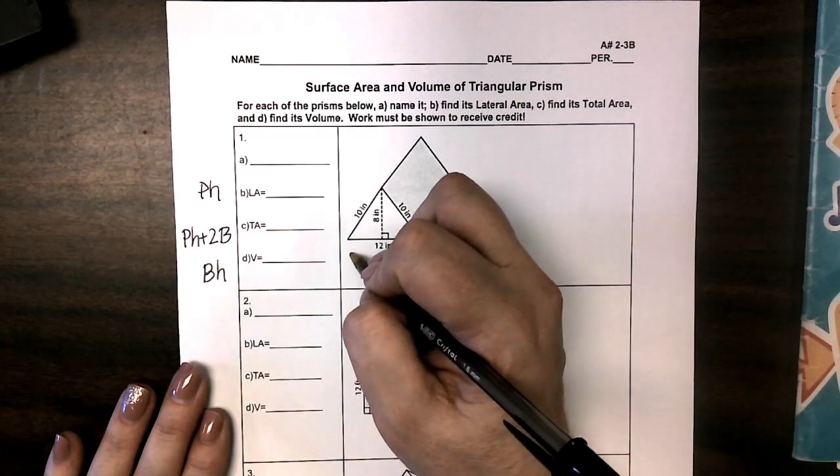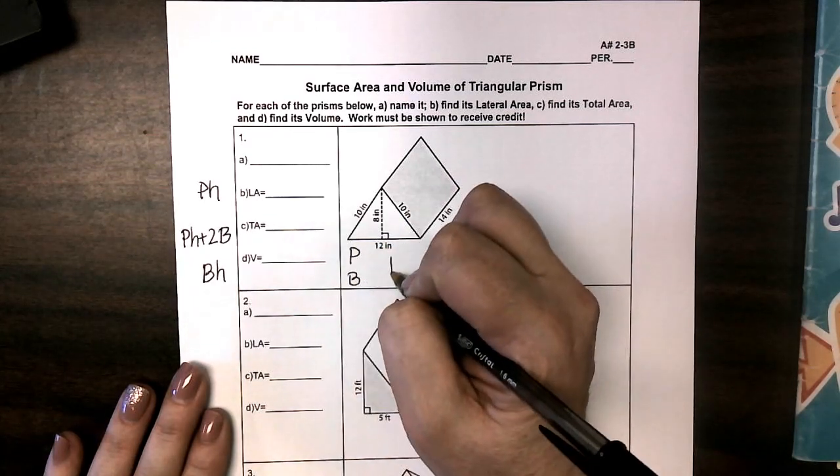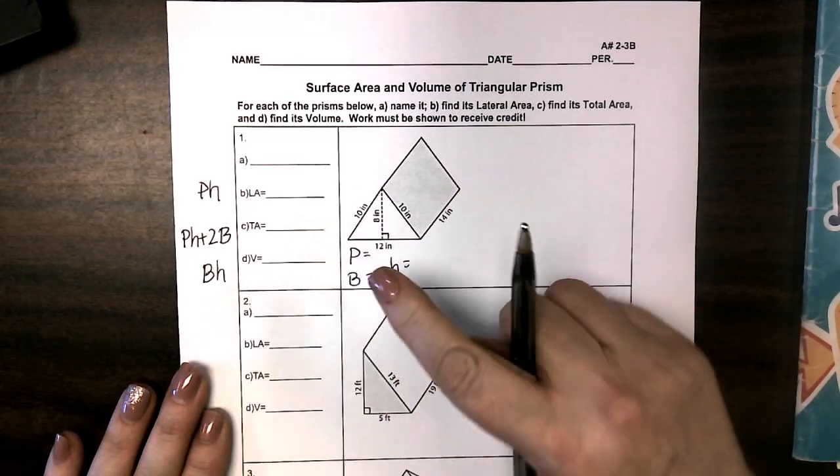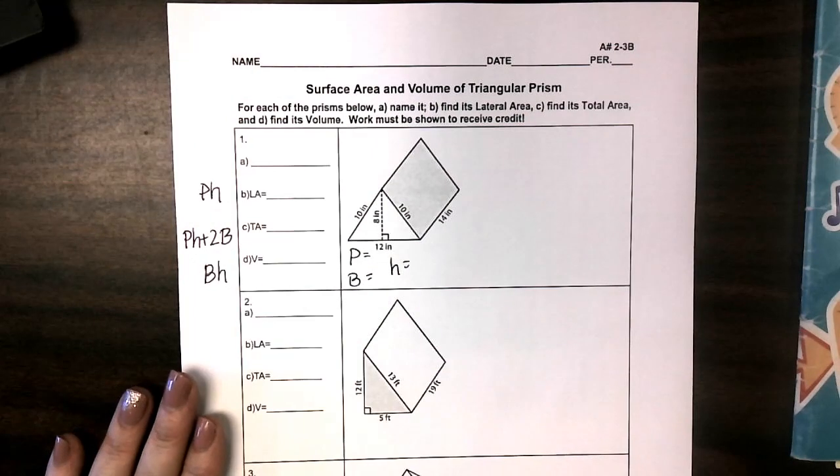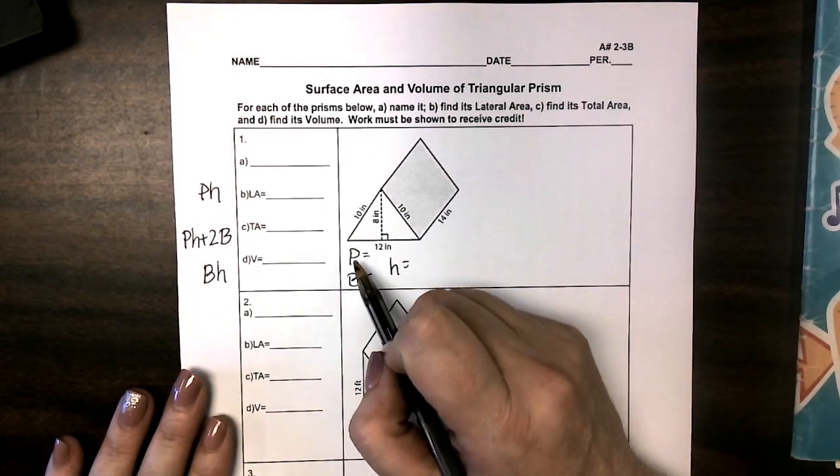And then right here, I want you to find the P, the B, and the H. If you will do this, it will make solving this part so much easier. So the capital P is perimeter of the base.